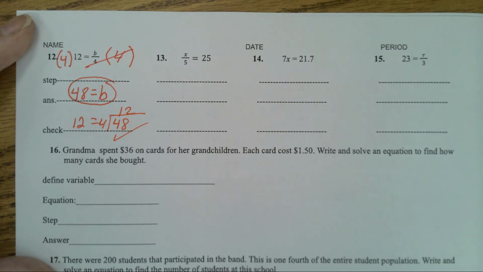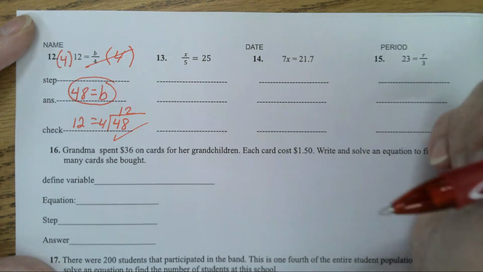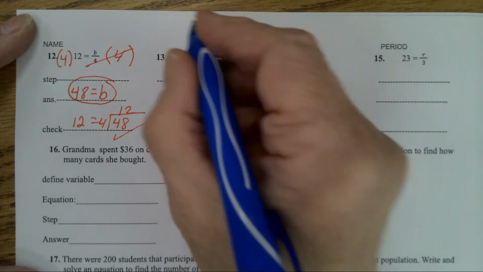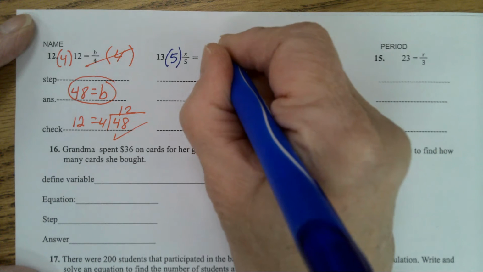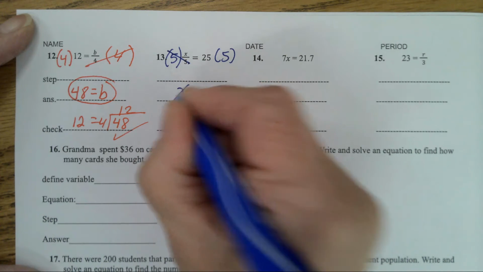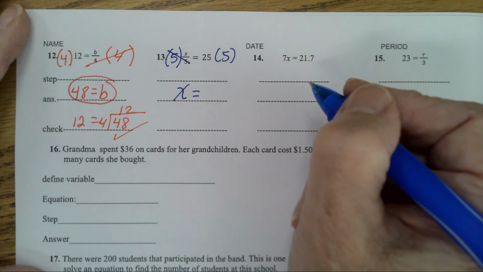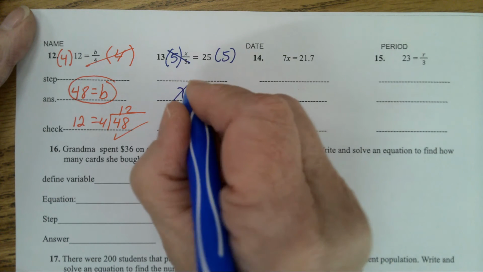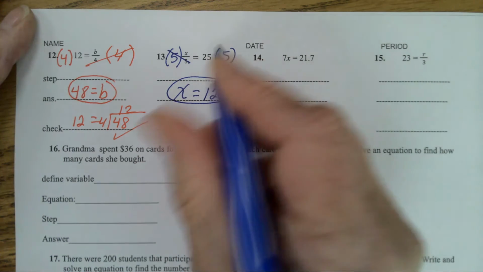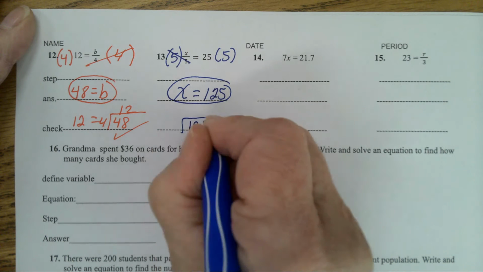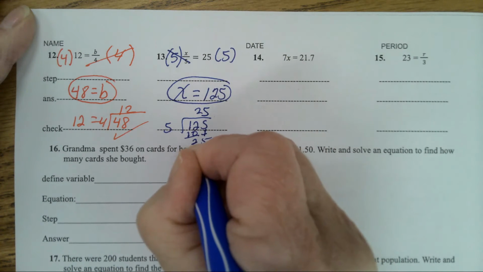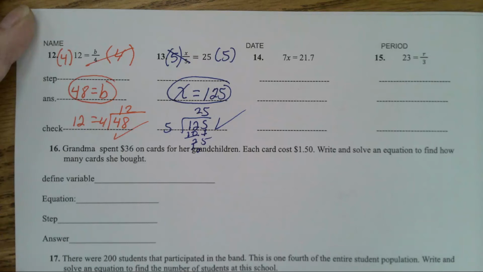This problem says x divided by 5 equals 25. What will undo dividing by 5? Multiply both sides by 5. That cancels. Bring down your equal sign. X equals 5 times 25. If you have 5 quarters, you have 125 cents. It equals 125. Check step. Does 125 divided by 5 equal 25? Yes, it does. That is our answer.